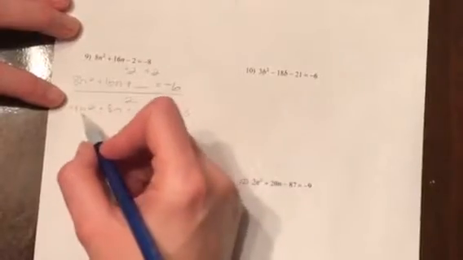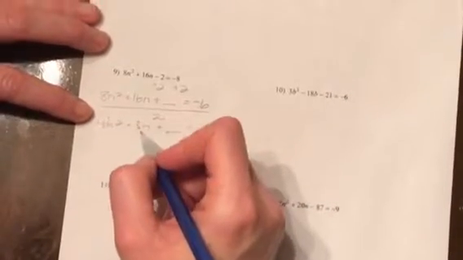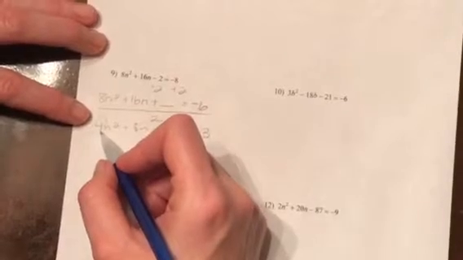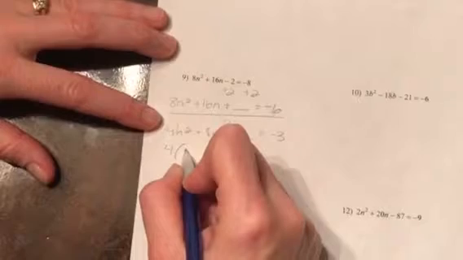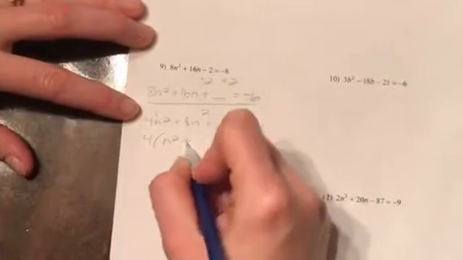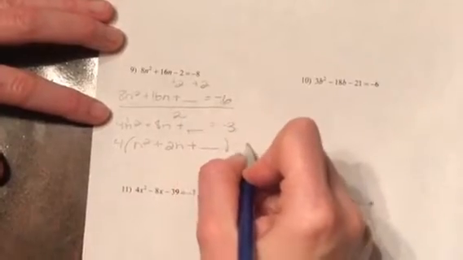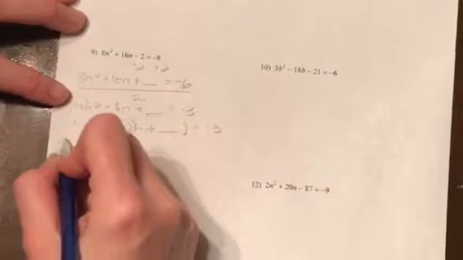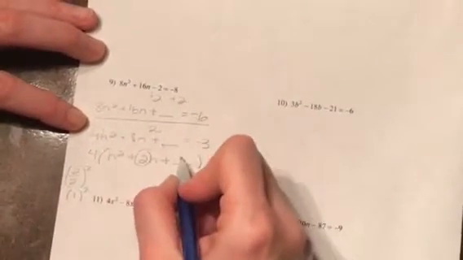Next step, this is the part where we have to take into account dividing by the lead coefficient. So we're going to divide everything by 4. So we have to pull the 4 out in front. So this is going to be n squared plus 2n plus some number. We go on to the next step, divide our b term by 2 and square it, so that's going to be 1 squared, which is 1.